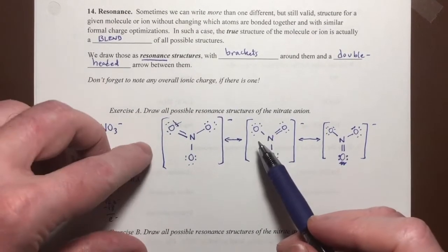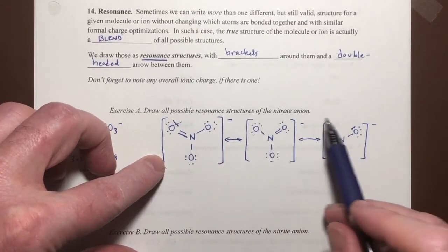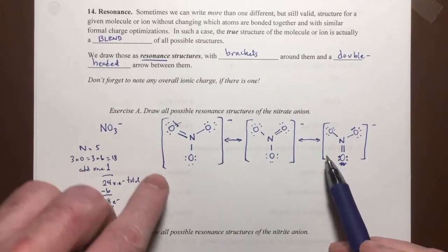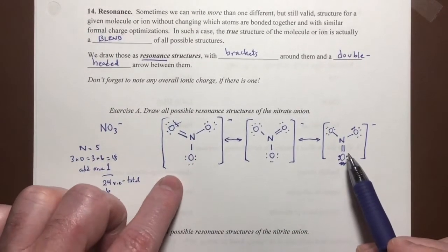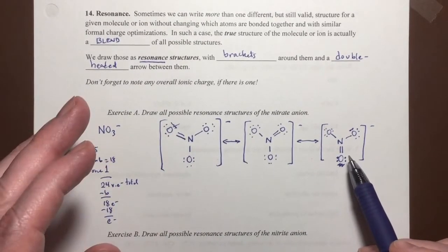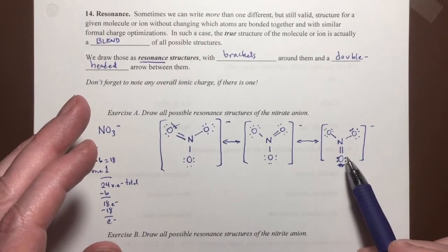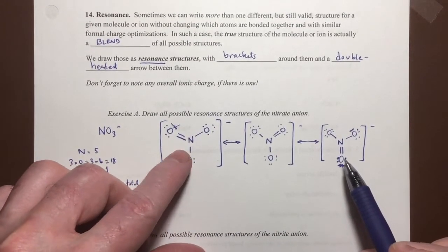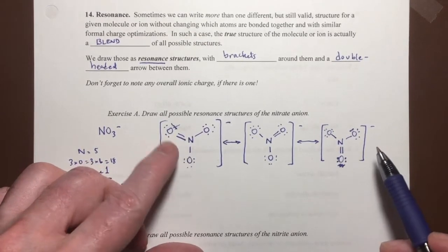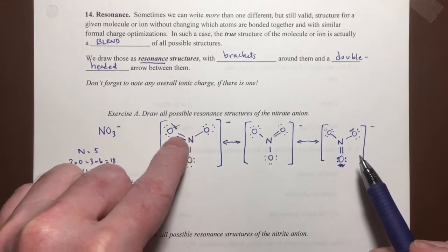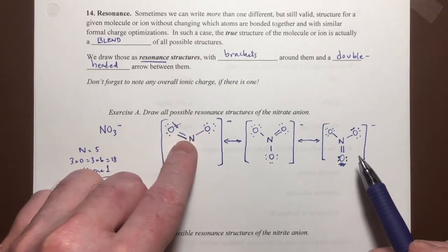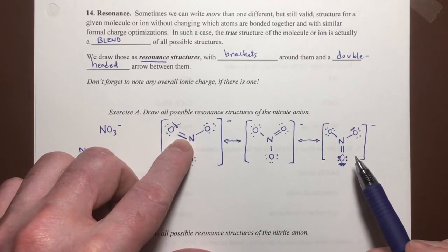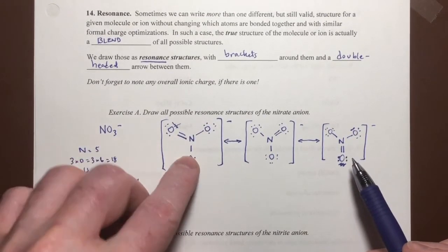Instead, the true form of the nitrate ion is a blend of all 3 of them. So if you were to take a nitrate ion into the lab, perform an X-ray crystallography on it to determine the bond lengths, you would not find single and double bonds in it at all. And so you end up with 3 bonds that are the same length, and they're about a bond and a third each.